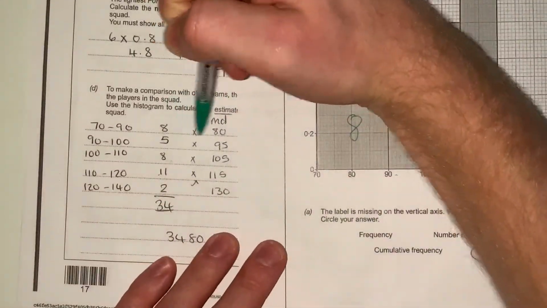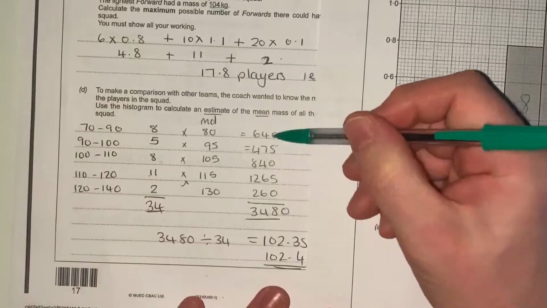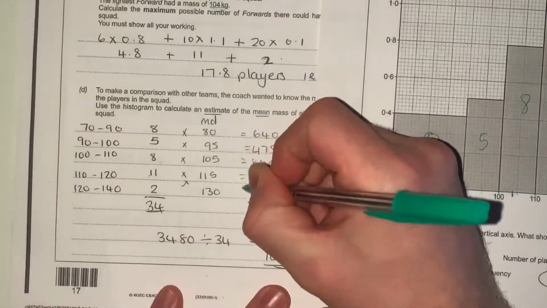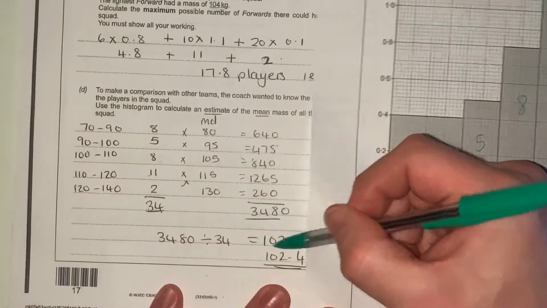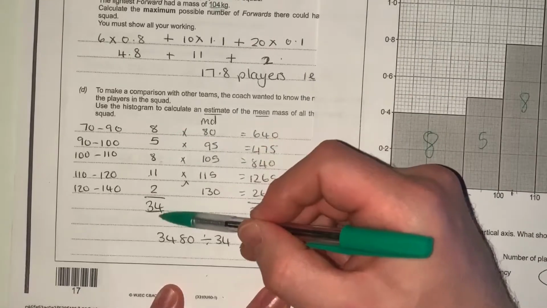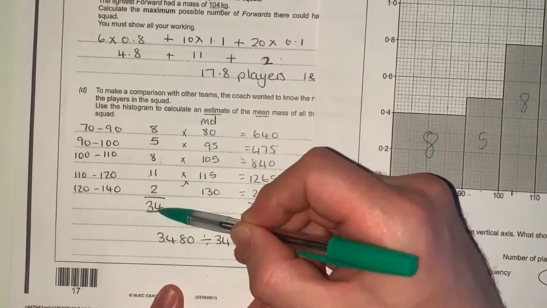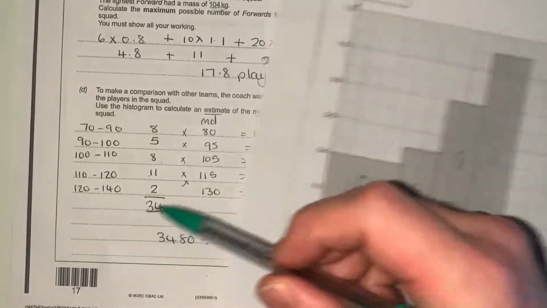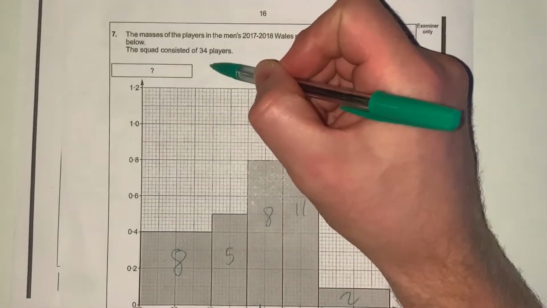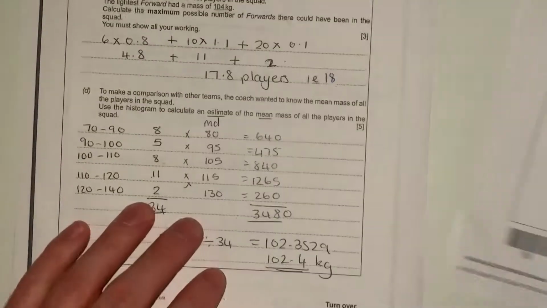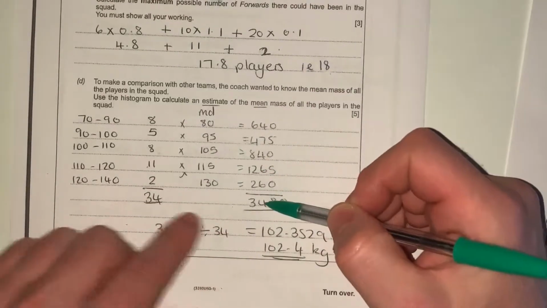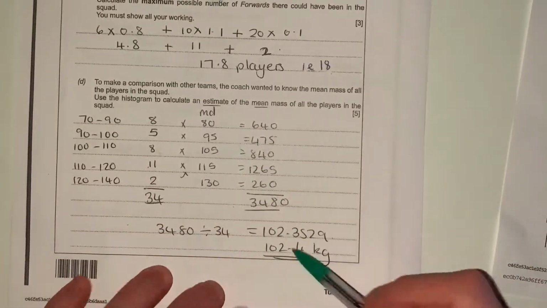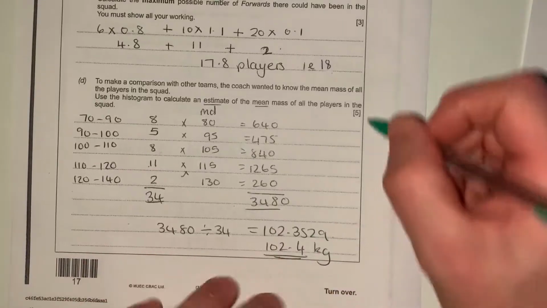I'm going to just simply multiply them using my calculator, giving me all of these numbers. Then I'm going to add all of these up and divide by 34. I'm going to check this adds to 34 anyway, and it does. But where did you know 34 was the amount of people? Well, this does actually say by here, 34 people. So once I've added these up and divided by 34 for the mean, that gives me the answer of 102.4 kilograms.